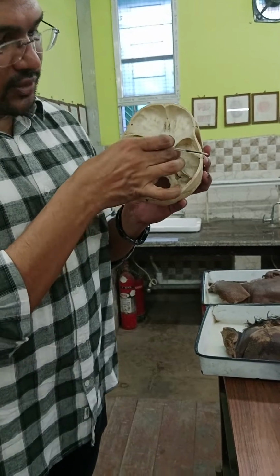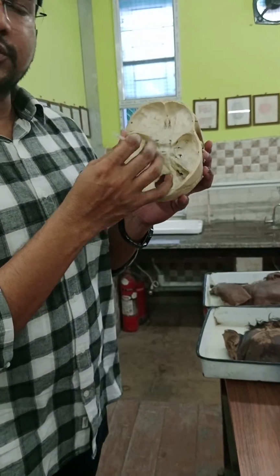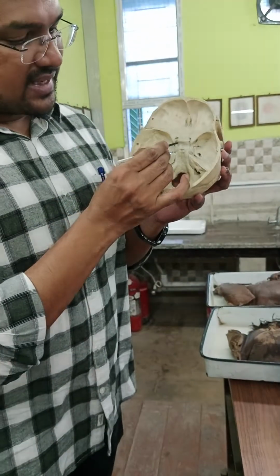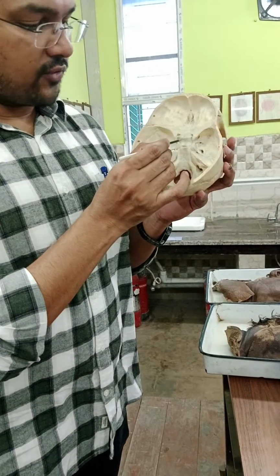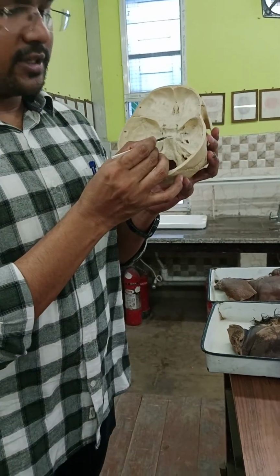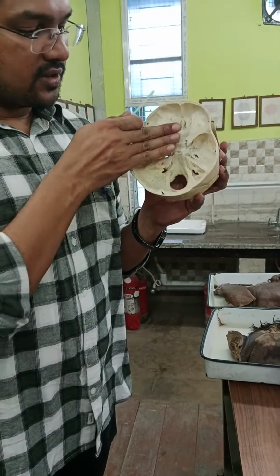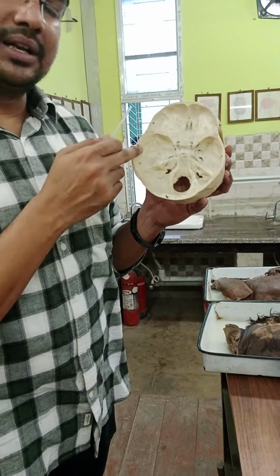Just medial to the greater wings will be the body of the sphenoid, the superior surface of the body of the sphenoid. That contains the tuberculum sellae, then followed by the hypophyseal fossa, then followed by the dorsum sellae. So this contains the entire middle cranial fossa.